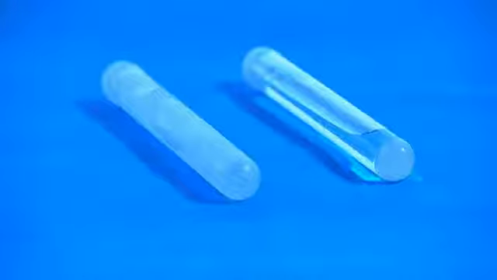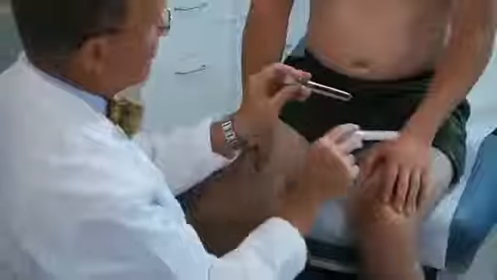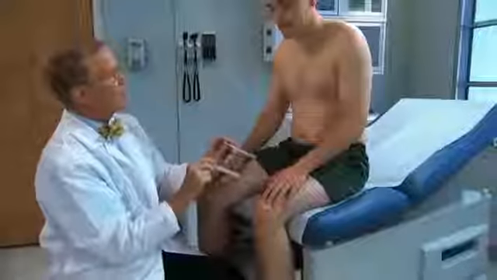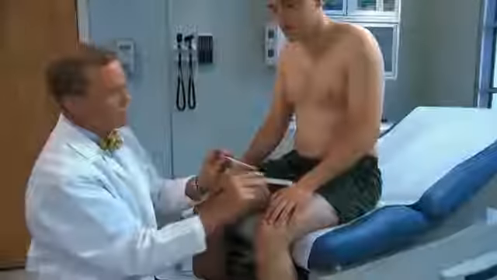Temperature testing is performed when pain sensation is abnormal. Use 2 test tubes filled with hot and cold water. I got 2 test tubes here. That one's cold and that one's hot. Okay. Now you close your eyes. Now tell me which it is.